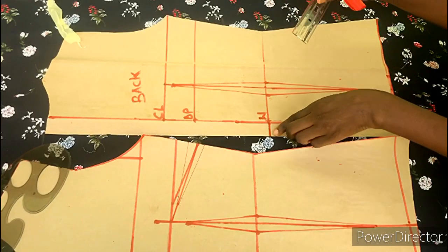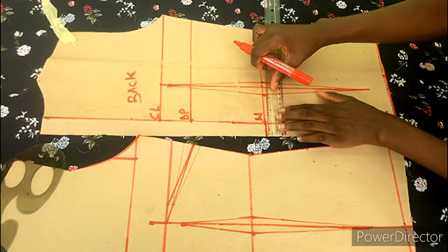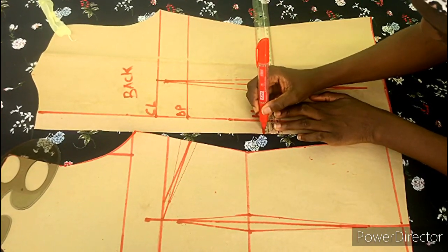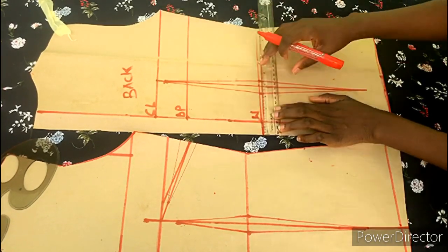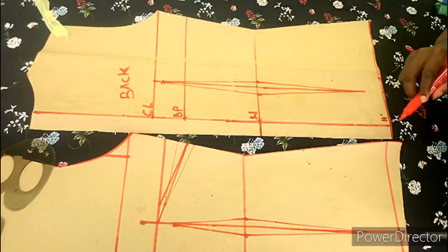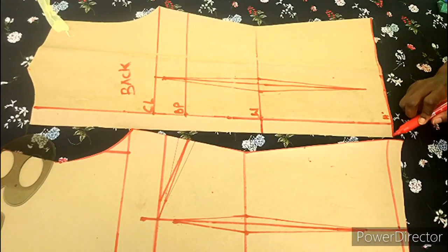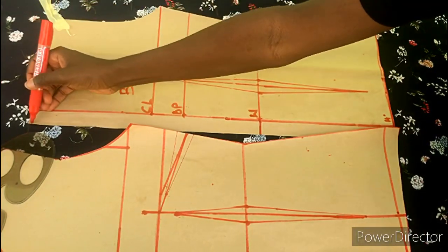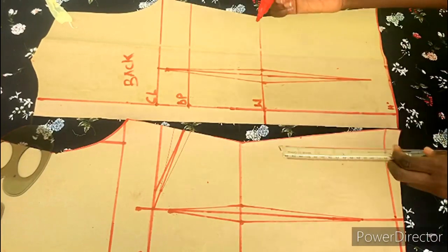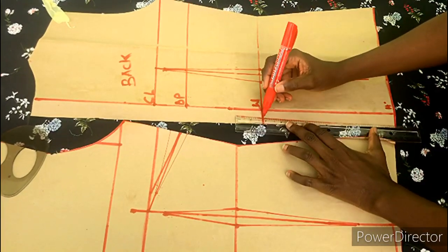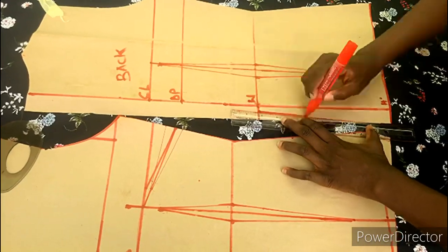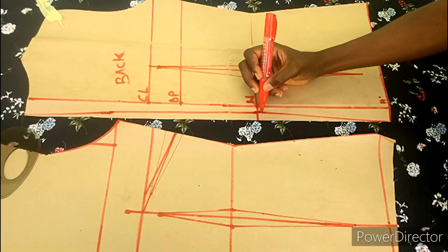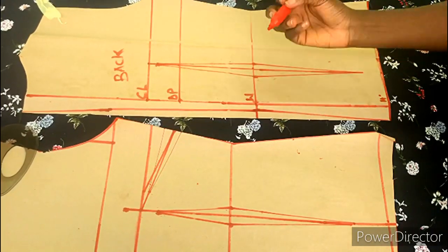Then on that zip allowance on the waistline, you take out half an inch, come inwards by half an inch. This is it. Then connect that point to your hip line, the extreme end of your hip line. Also connect the same point on the waistline to the extreme end of your neckline. That's what I'm going to do right now. So that's it guys, you just blend this together with your hip curve or your French curve or whatever.